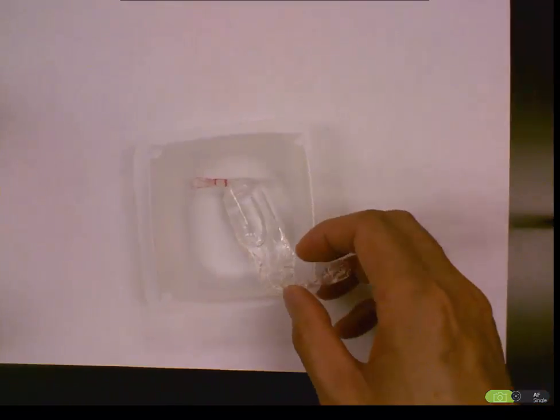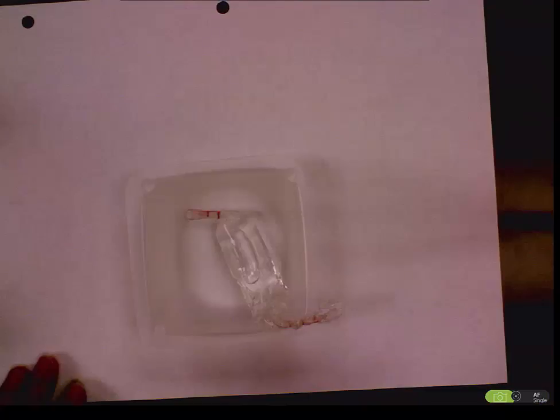This is the next experiment. I made a dialysis bag which looks like this. The mixture of 1% starch, 10% glucose, and 10% sodium chloride is added inside this dialysis bag.